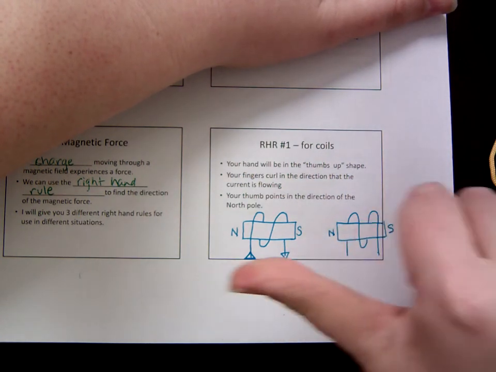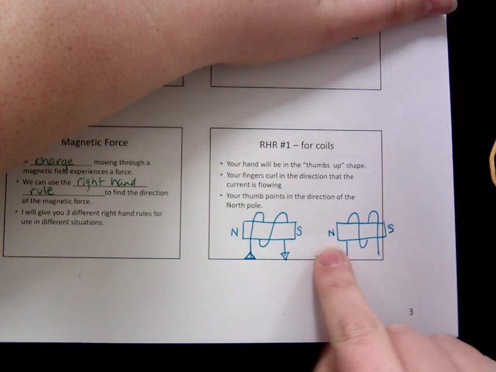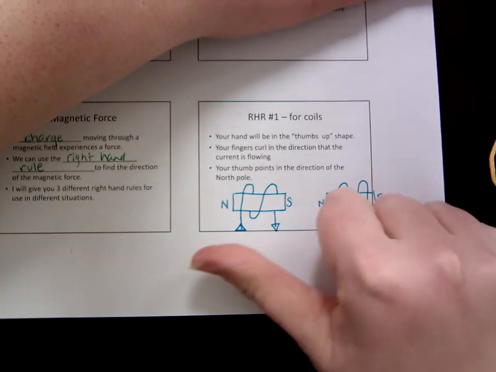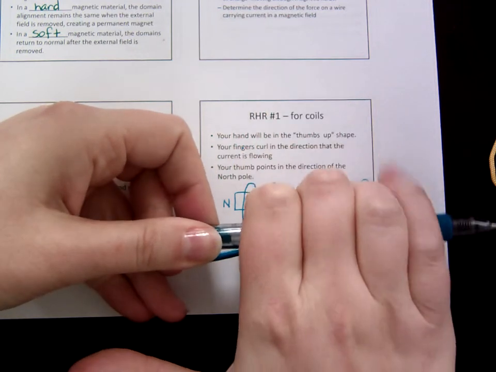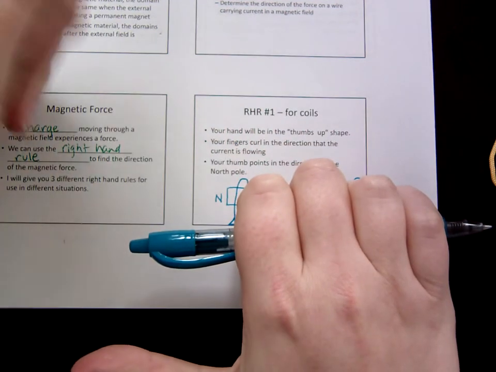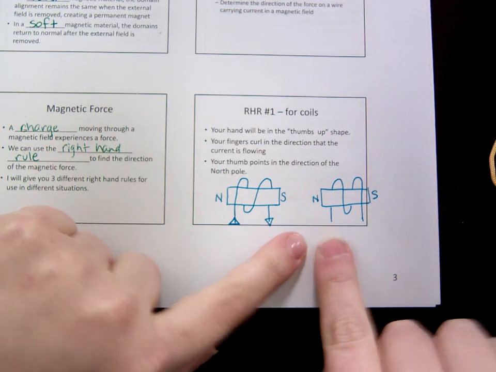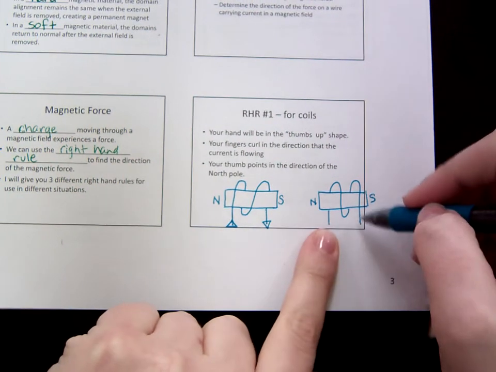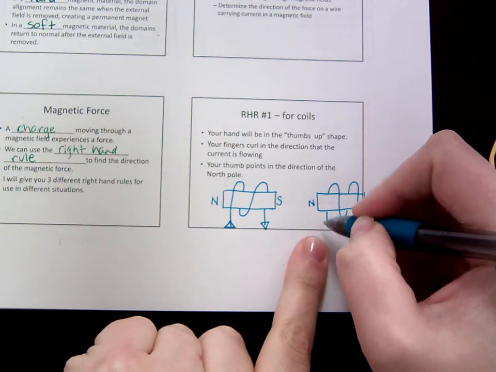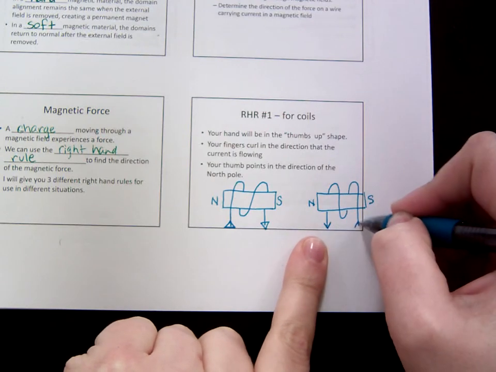Right-hand rule says my thumb needs to point to the left because that's where my north pole is. And my fingers go up in front, down behind. So with this one, if it needs to go up in front and down behind, this side is going behind it, so it's going down on this side, up on this side.